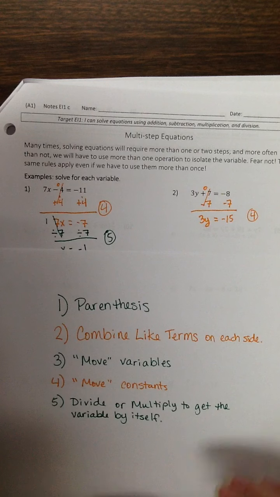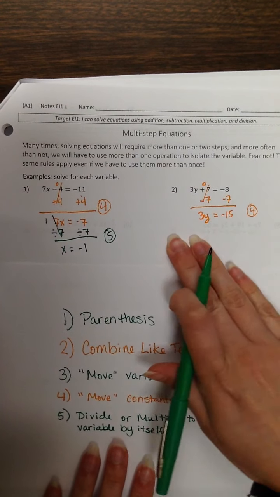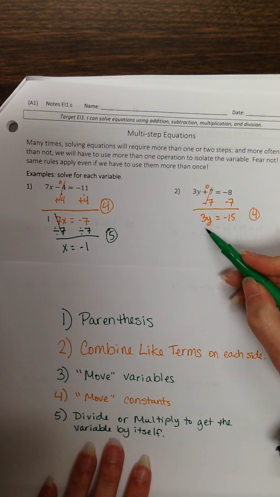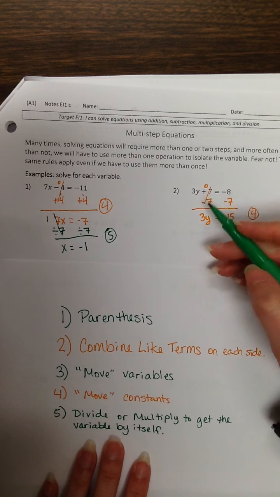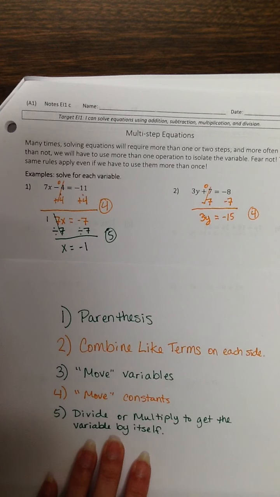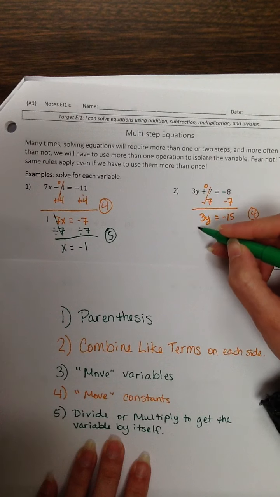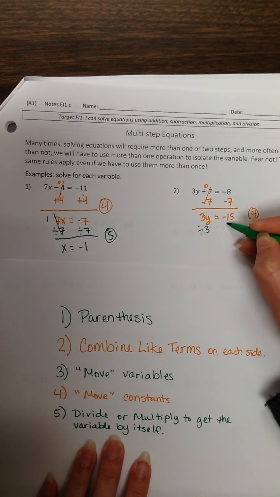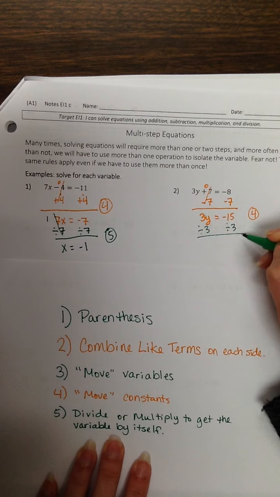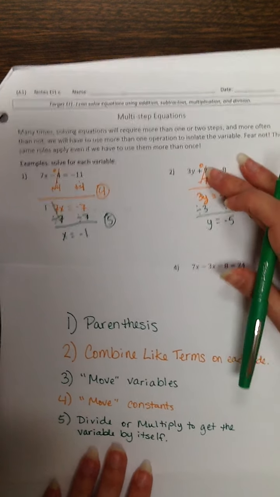And on step 5, we are told to either multiply or divide to get our variable by itself. So here, right now I have multiplication in here. I am going to divide both sides by 3. Divide by 3. I get y equals negative 5. And that was completing step 5.